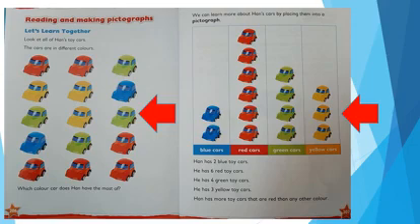This is an example of a pictograph. We have the blue cars, the red cars, the green cars, and the yellow cars. Han has how many blue toy cars? Okay, the answer is 2. And how many red toy cars?